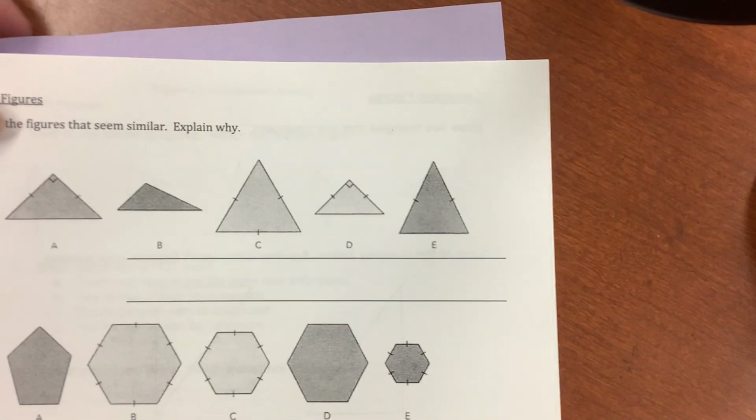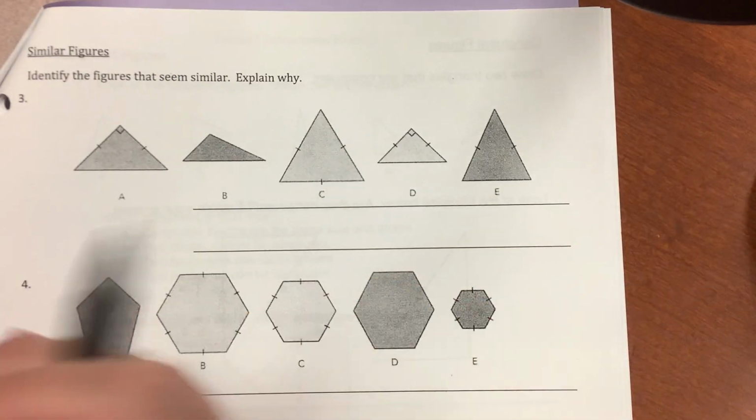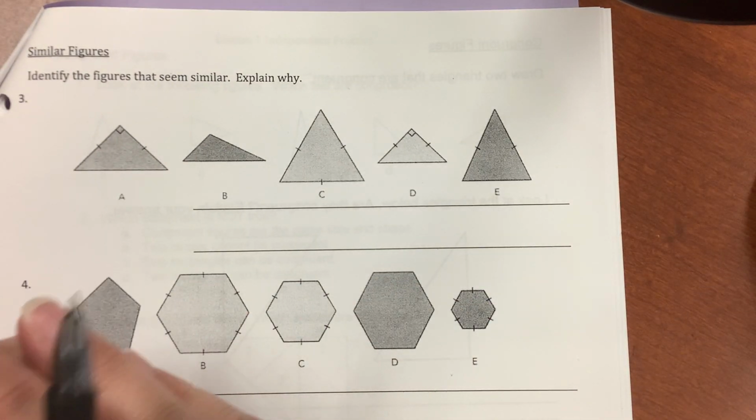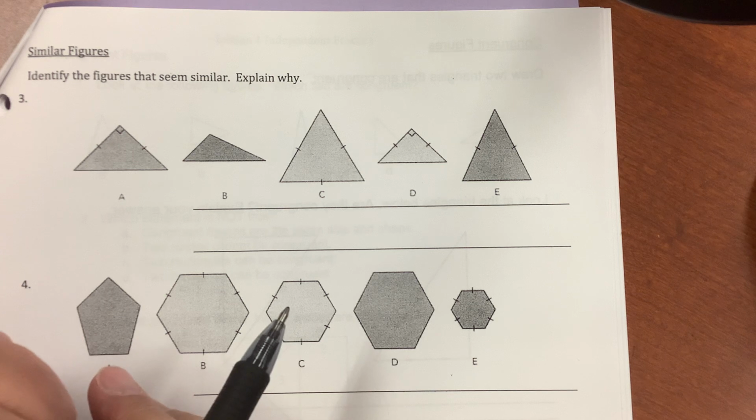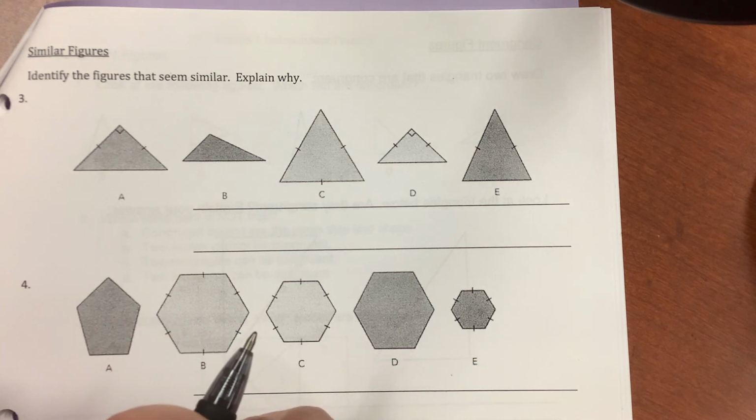Next page. Identify the figures that seem similar. Do you know what similar means? It means they look a lot alike. There are some things that you would think were congruent, but in fact they are not. They're just similar. So if you look at a pair of twins, you would think they were congruent.